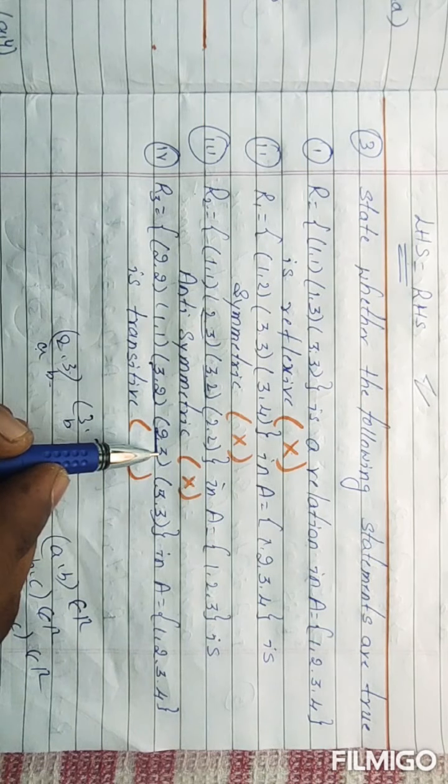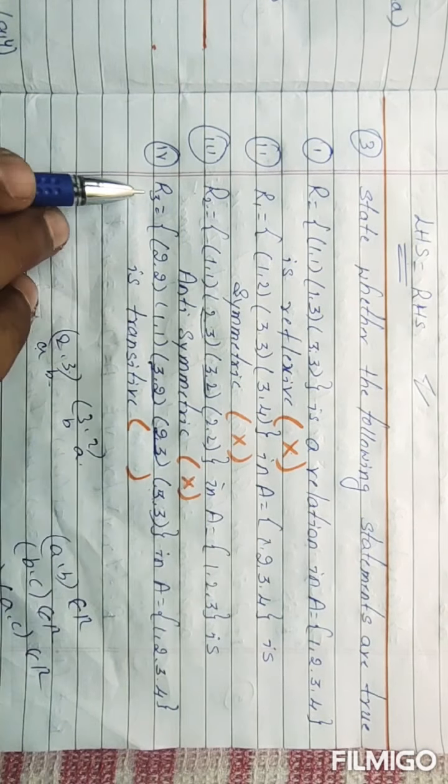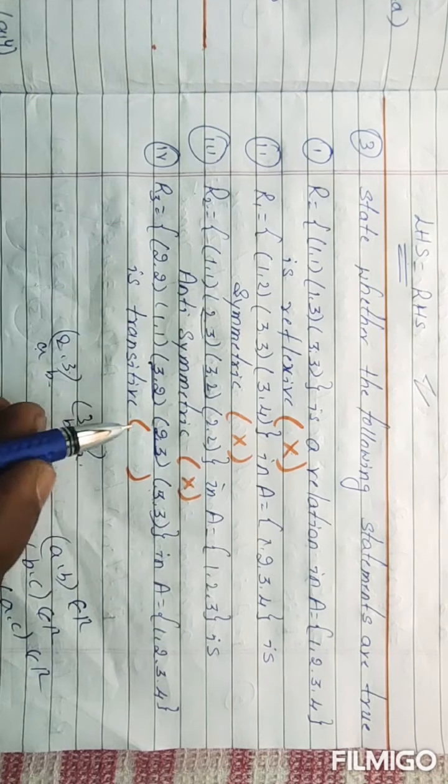Then (a, c) will be (3,3). That is there in R3. Then you can say it is true.